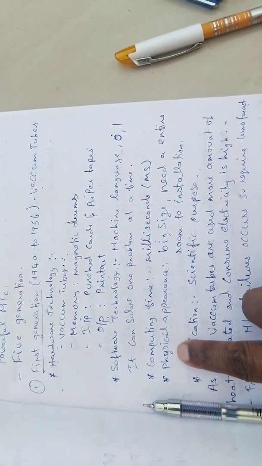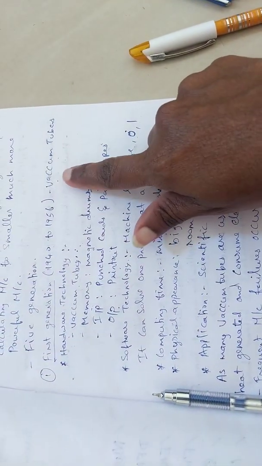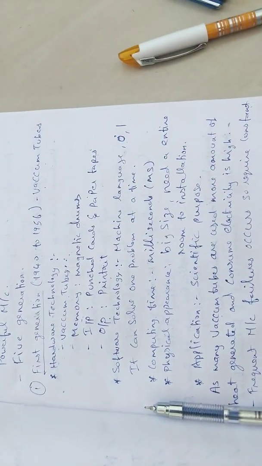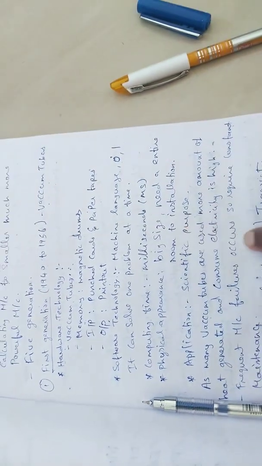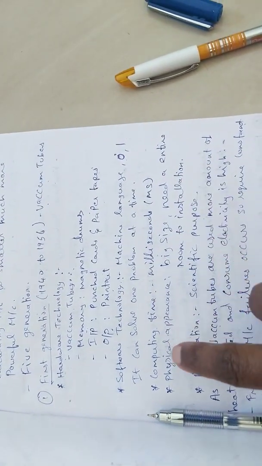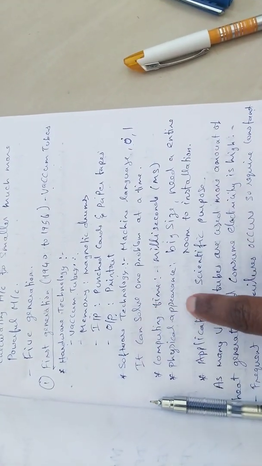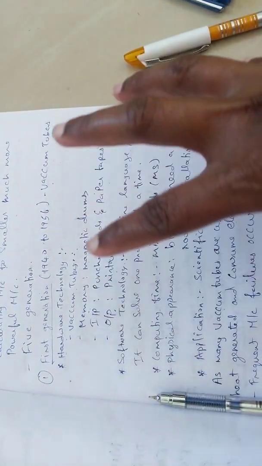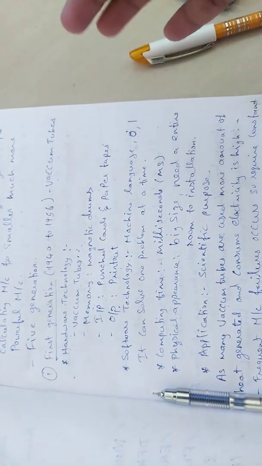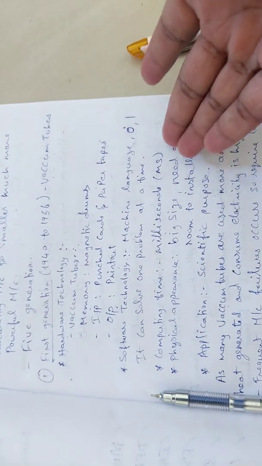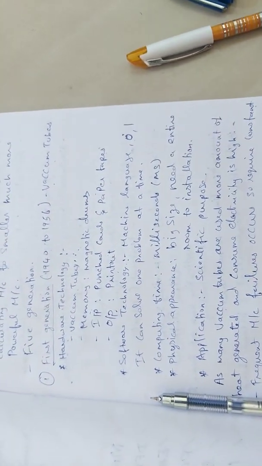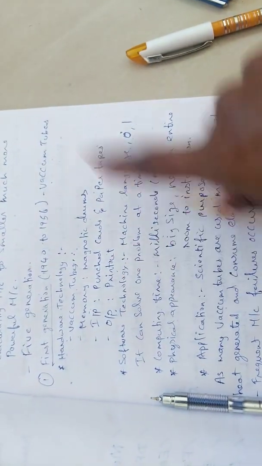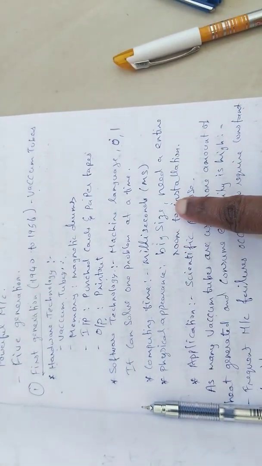And the physical appearance: as I said, in those days to generate electricity they were using a vacuum tube. A vacuum tube itself is a very big mechanism, so the machines were big. The machine would be very big in size, almost one single room was required to install this computer in those days. So we need a separate, very big room to install this computer. So that is your physical appearance.